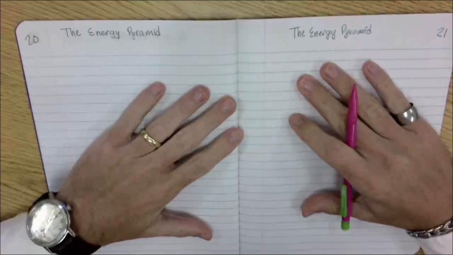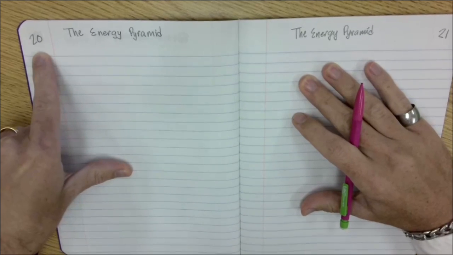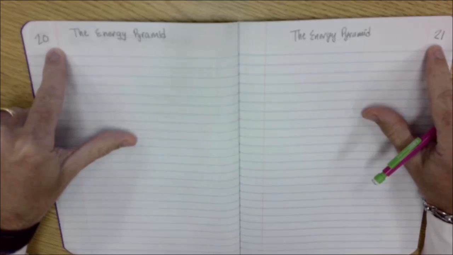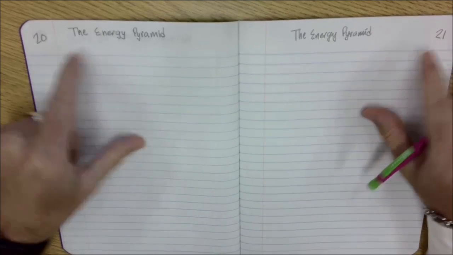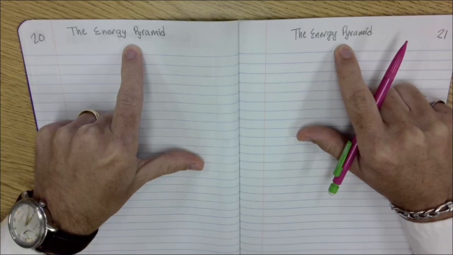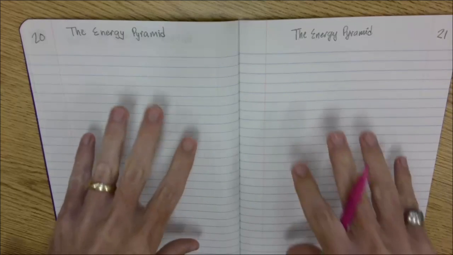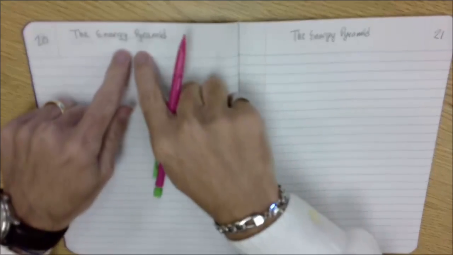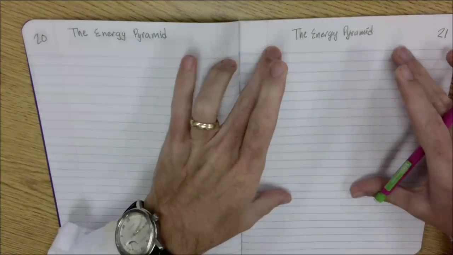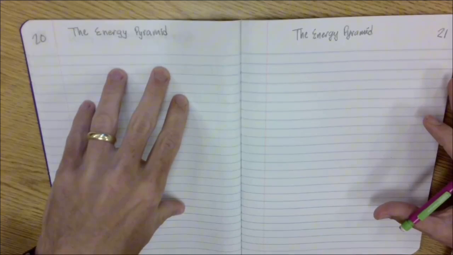Today's Science Journal activity is called the Energy Pyramid, and it is on pages 20 and 21. So make sure we get that information in our table of contents, we get our pages numbered, and we get our titles written. So this assignment is going to take up both pages. On this side, we are going to draw an energy pyramid. On this side, we're going to take notes on the energy pyramid. So we're going to start with this side.